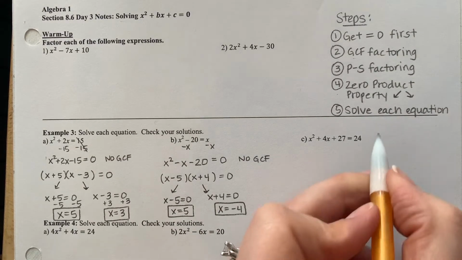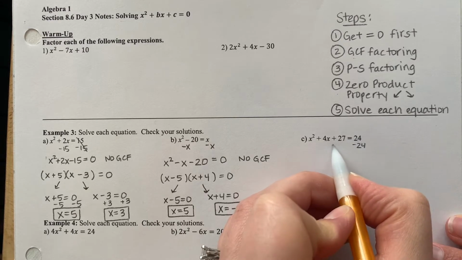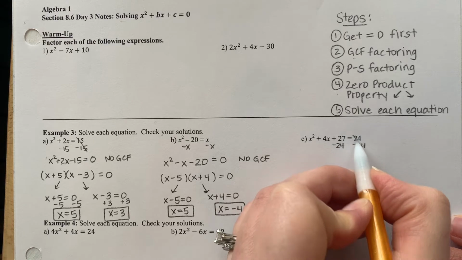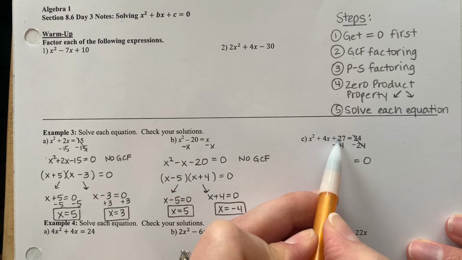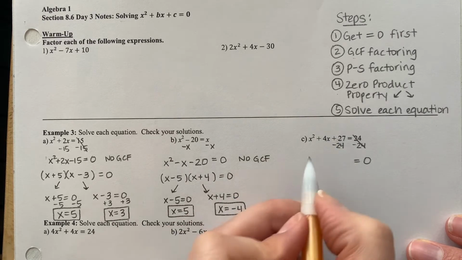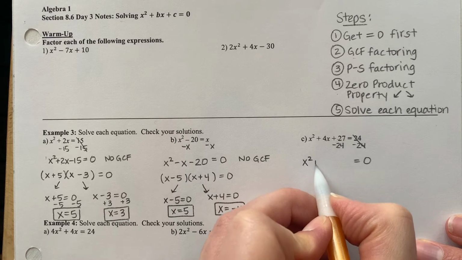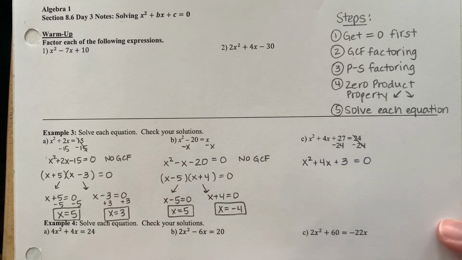All right, option C, again, I need it equal to 0, so I'm going to subtract the 24, but an interesting thing happens here. I end up with 0 on the right, but because I have a regular 27 on the left, I can go ahead and subtract those numbers and combine like terms. So I have x squared plus 4x plus 3 equal to 0.